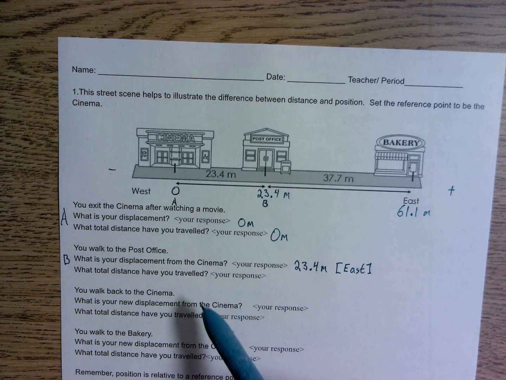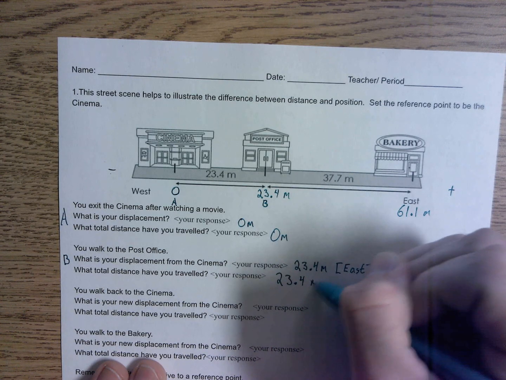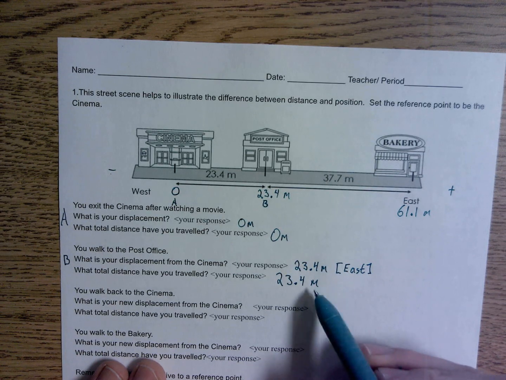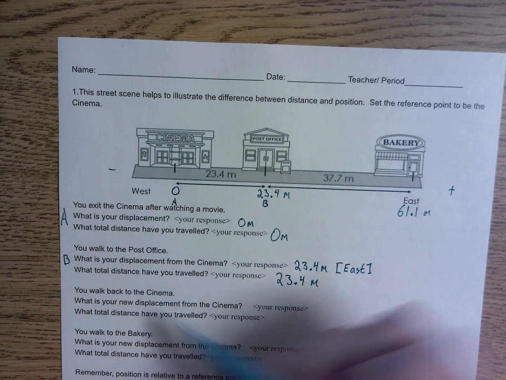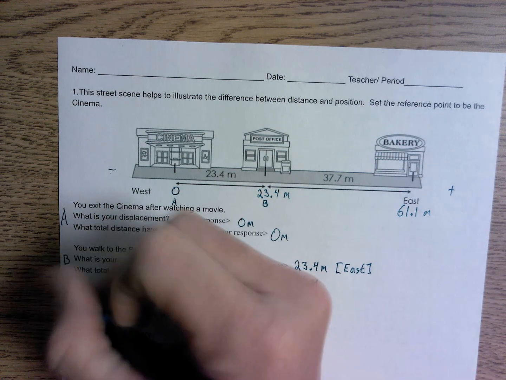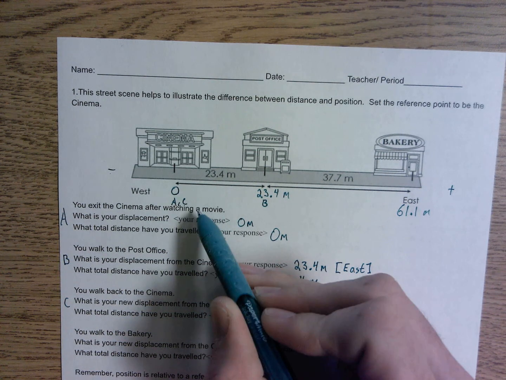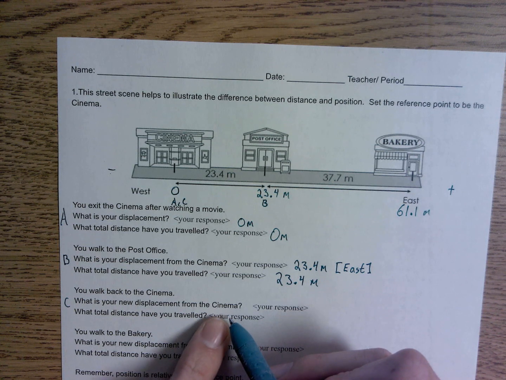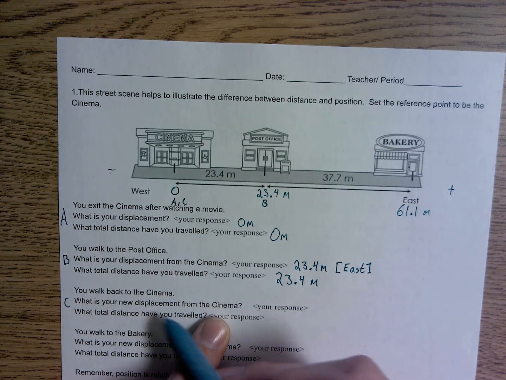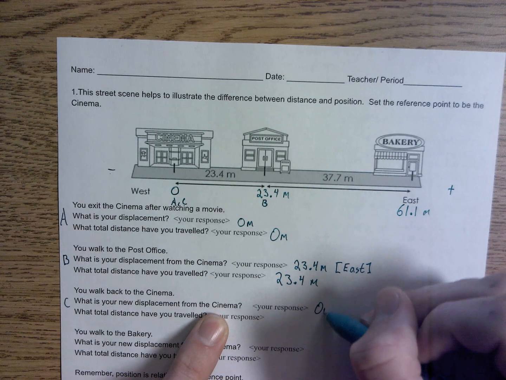What total distance have you traveled? Well, we've only moved once, and it was 23.4 meters. And that does not have to specify direction because distance is a scalar, as most of you hopefully have realized. Scalars do not involve direction. You walk back to the cinema, position C. If we're back at the cinema, then your new displacement from the cinema, well, displacement means how far you are from where you started. So if you're right back at the same spot, it should be 0 meters.